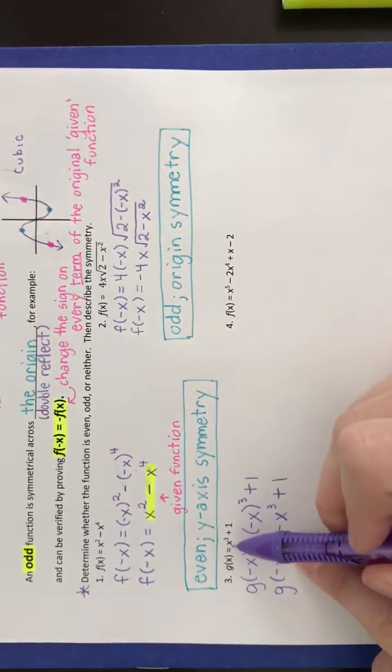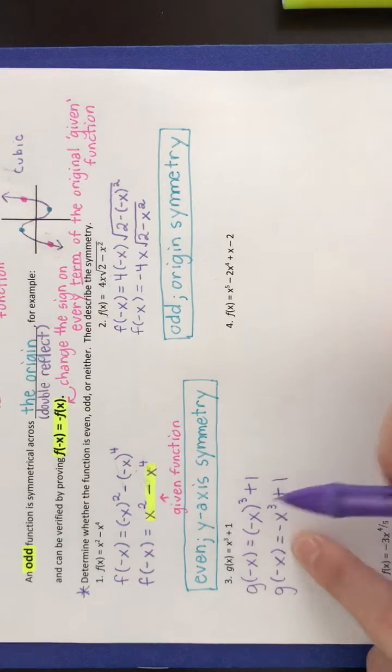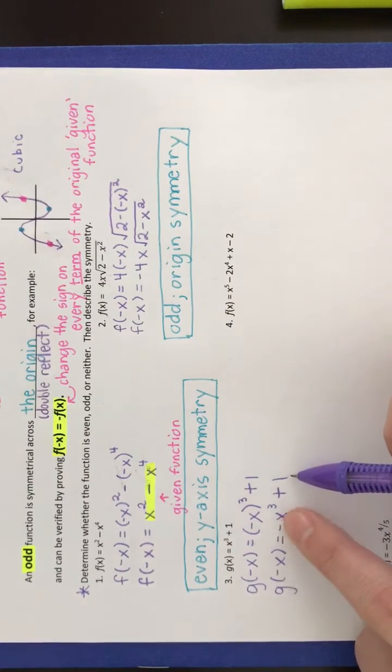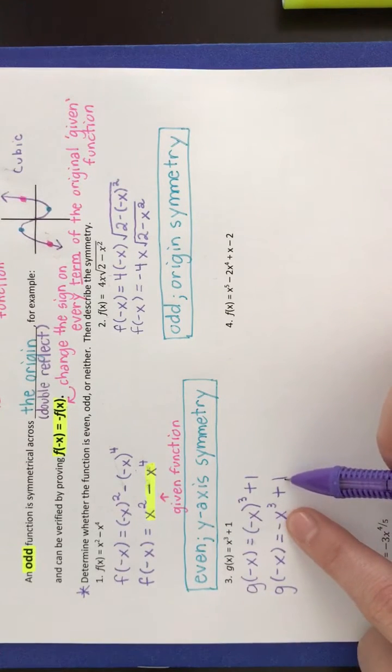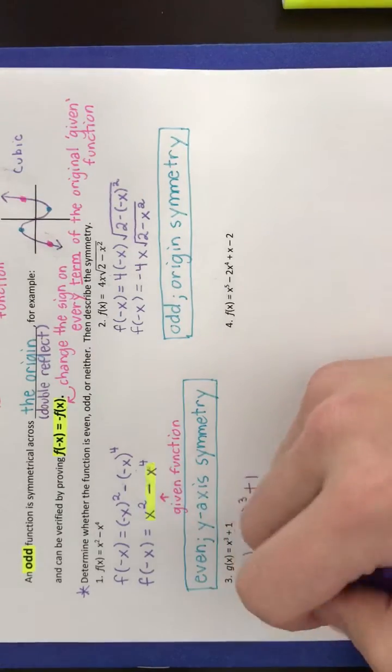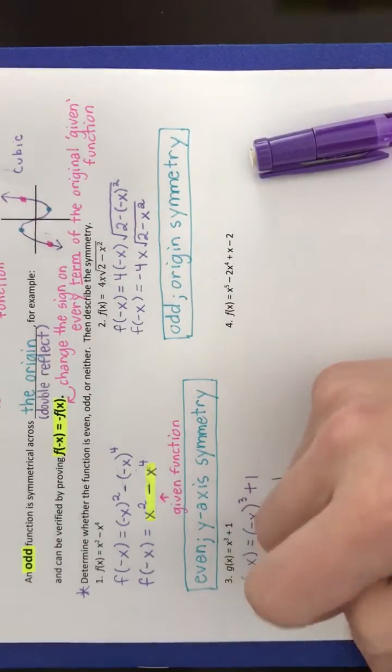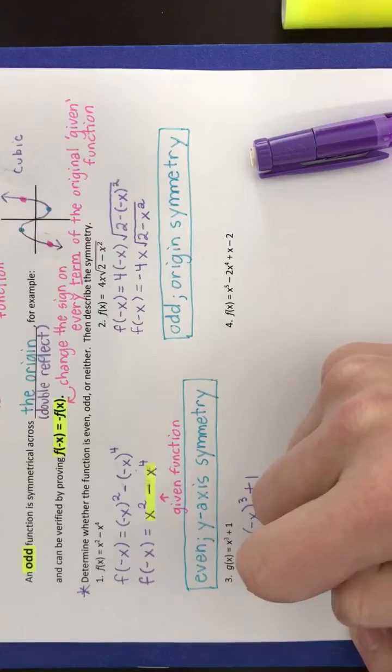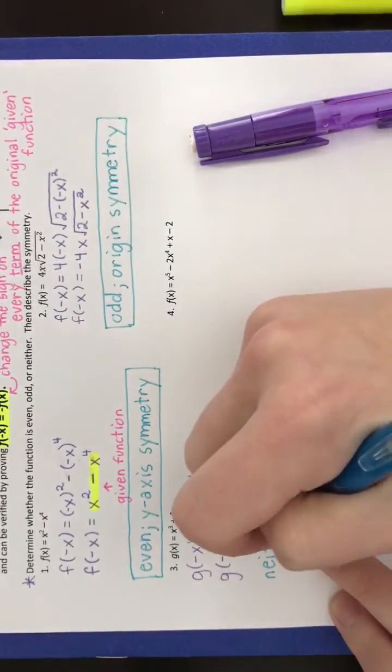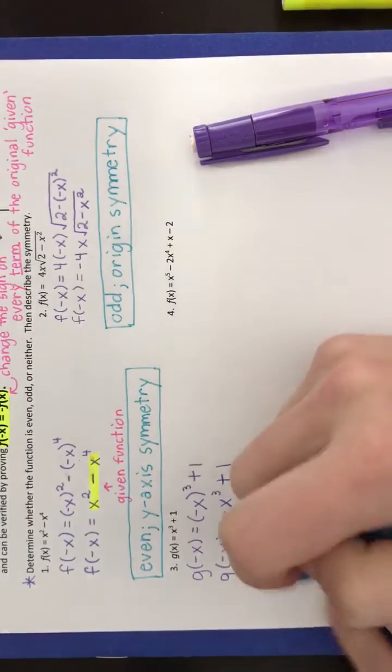Okay, on this, it's clear that I have two terms. Did the sign change on both terms? No, the sign only changed on this term, not on this term. So therefore, this is neither, oh, I keep wanting to use the purple. This is neither even nor odd. Neither.